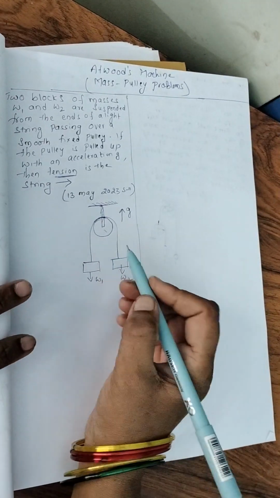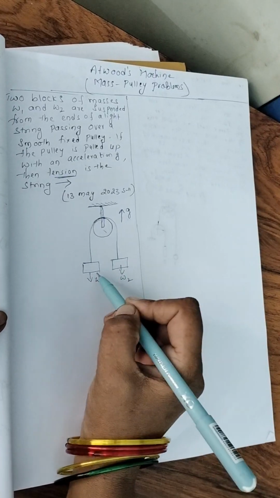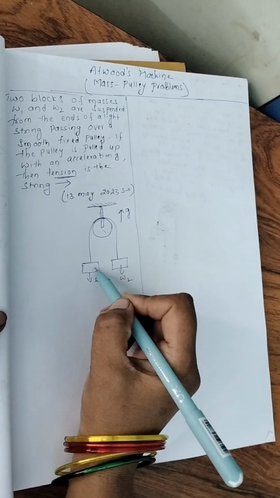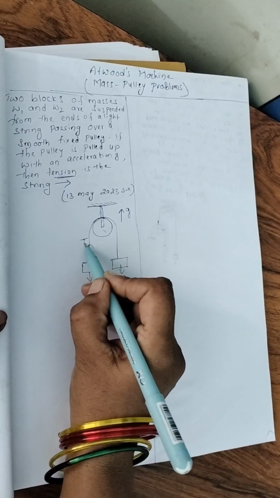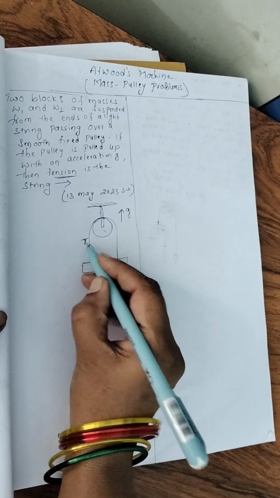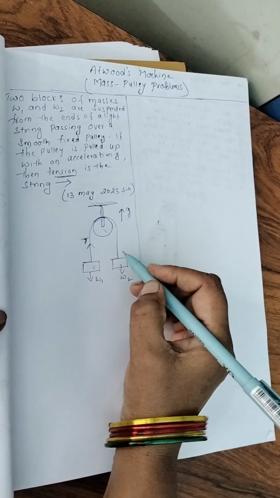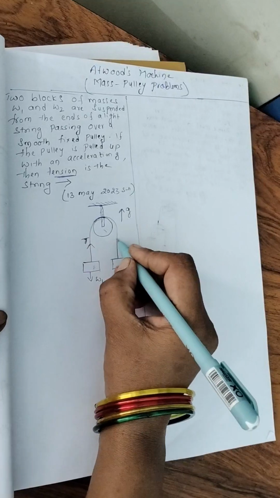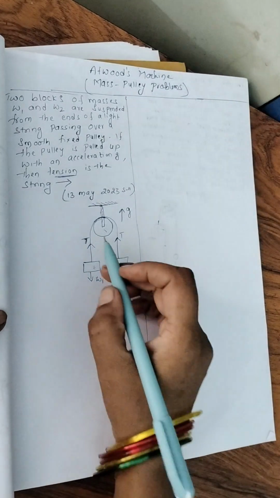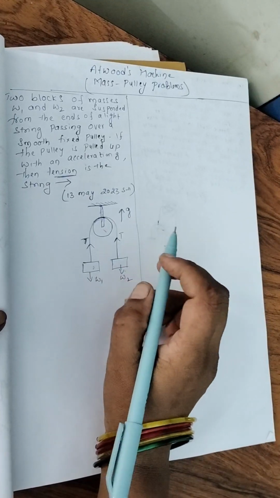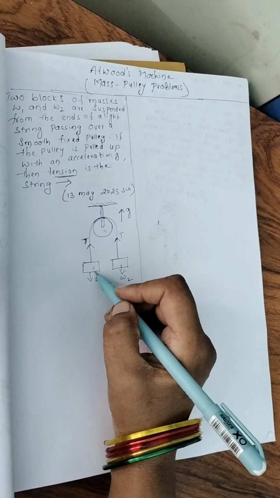Now first, the tension produced at this side due to the block of mass W1 is T. Remember that always the tension will be away from the body, and the tension produced due to W2 is also T. Why am I writing the same tension? Remember two things. One, tension will always be away from the body.